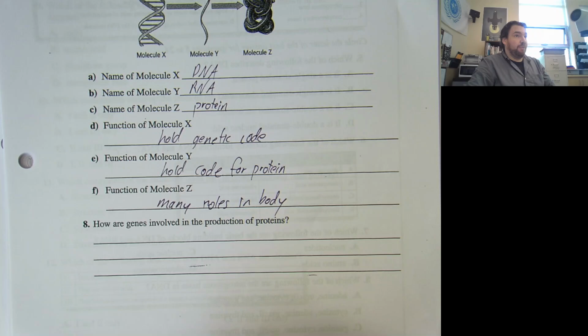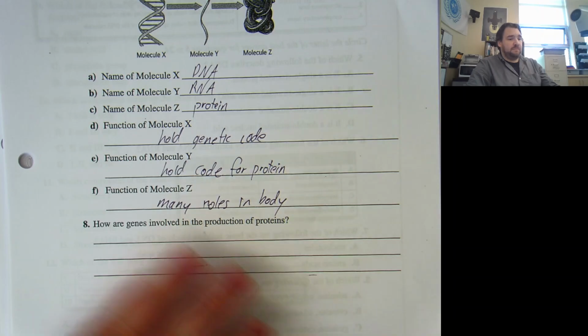So for those of you who didn't hear what Brooklyn said, a gene is a piece of DNA that holds the code for a particular protein, or you can generalize it further, a group of proteins. But yeah, that's it. Yeah, you're basically saying the same thing.